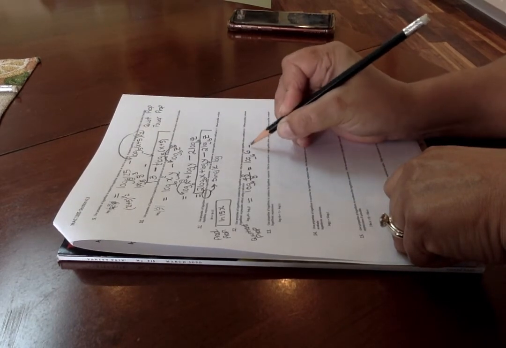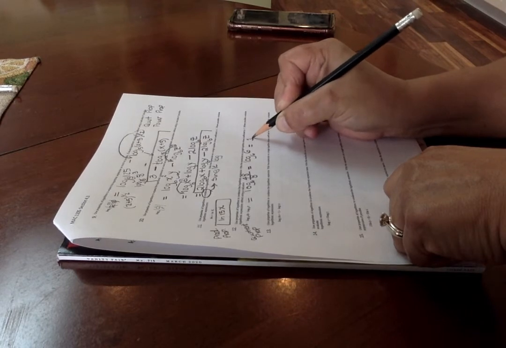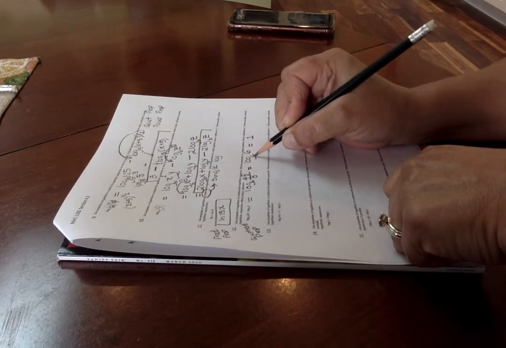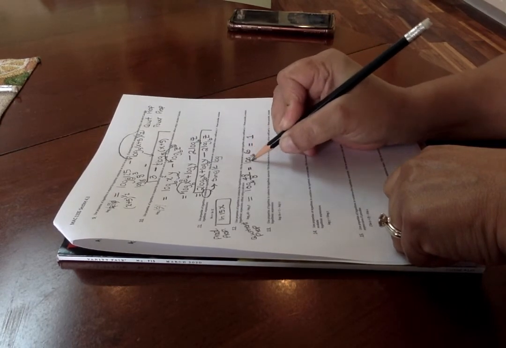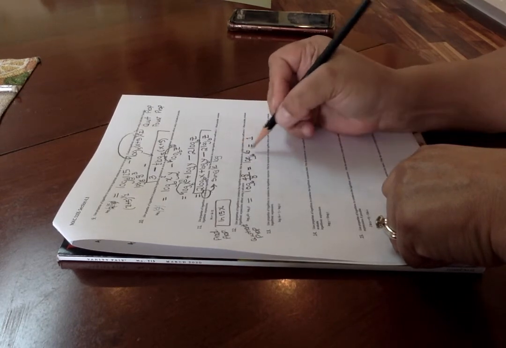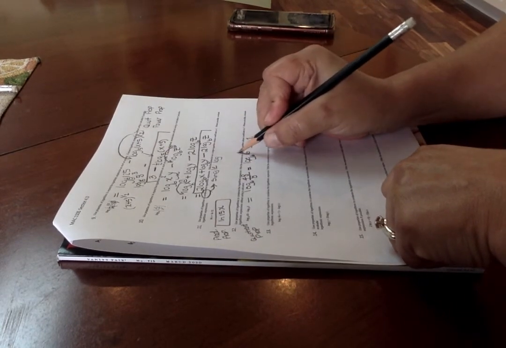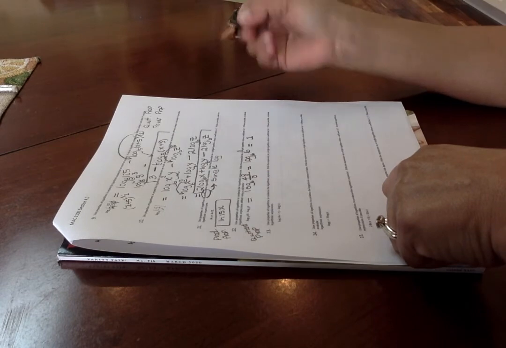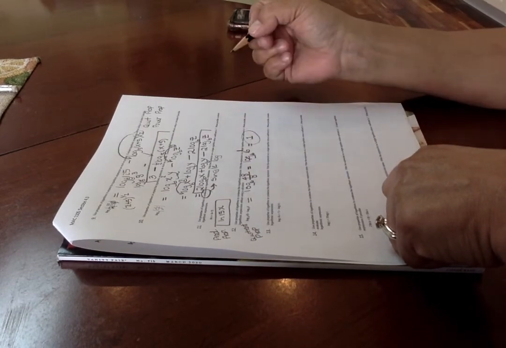Base was 6. Final answer, 1. When this matches this, they take each other out with the log, and this entire expression is equal to whatever this power is, which was a 1. Okay, so that's your final answer there.